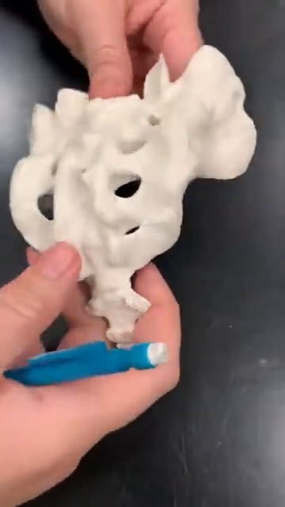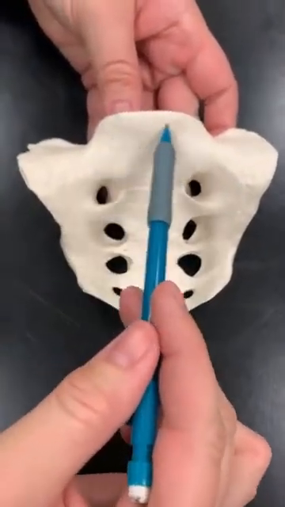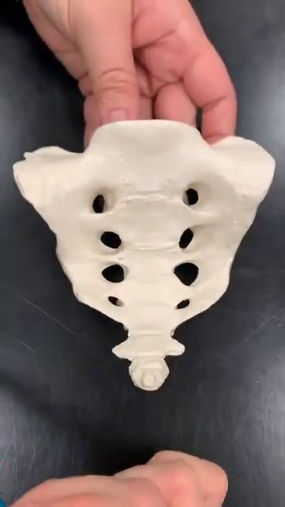When you turn the sacrum over, you only have one structure to note, which is right here. It kind of sticks out, and it's called the Sacral Promontory.